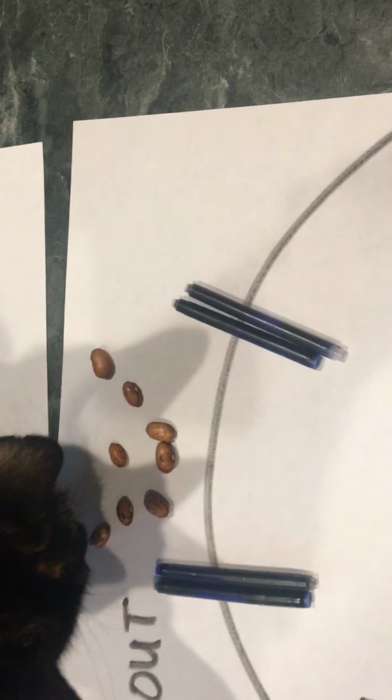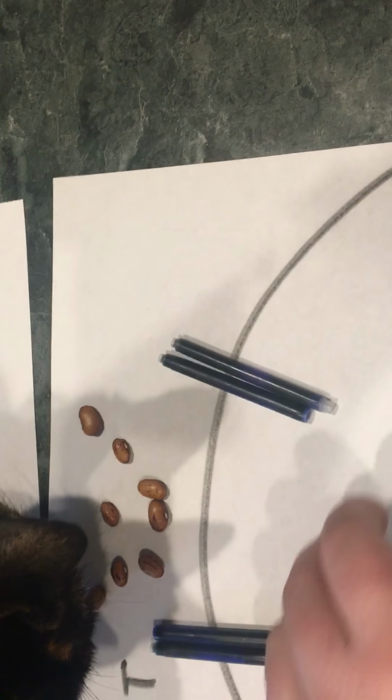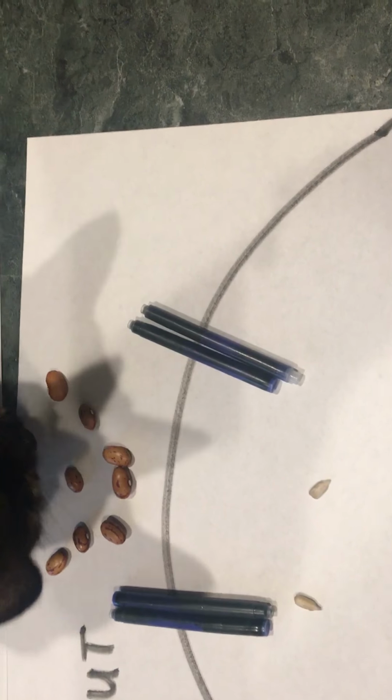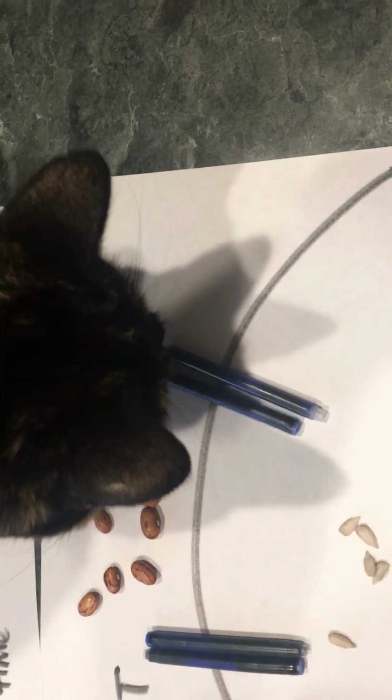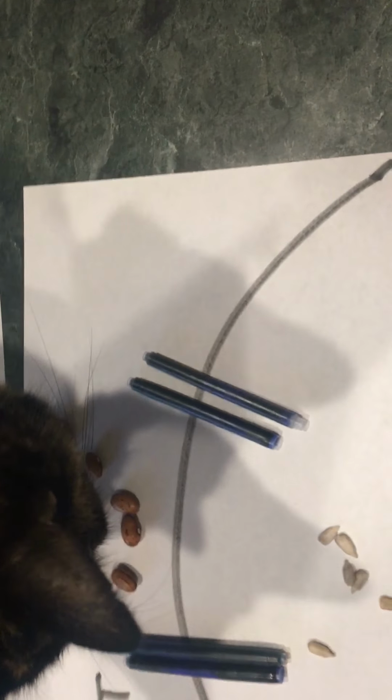Oh, my cat would like to help. Hello, cat. And then I have sunflower seeds that are going to represent potassium. Daphne, go away.